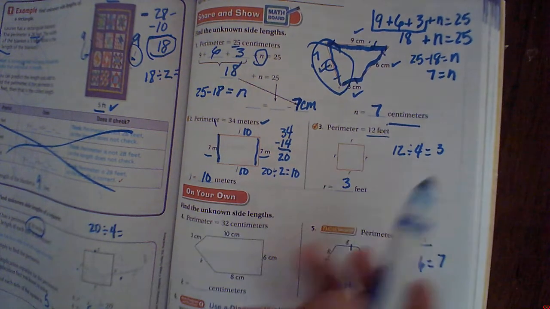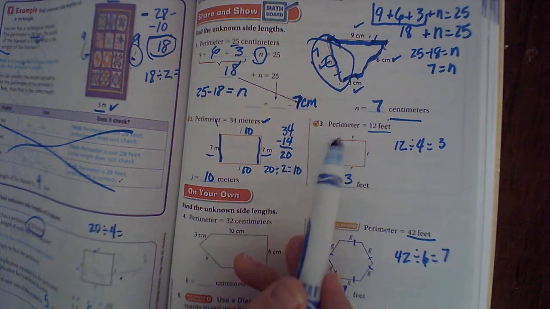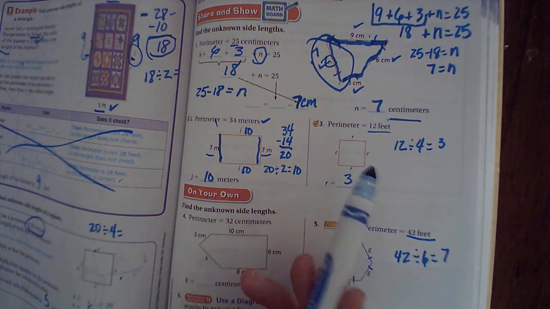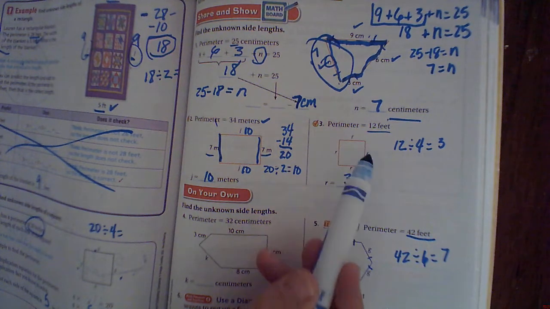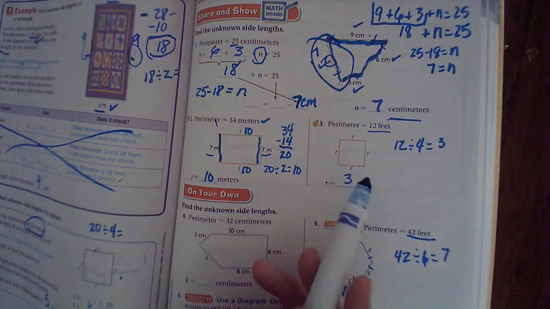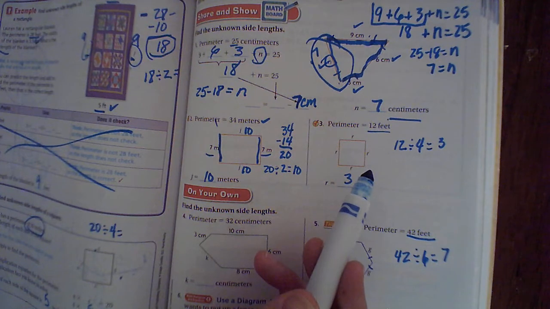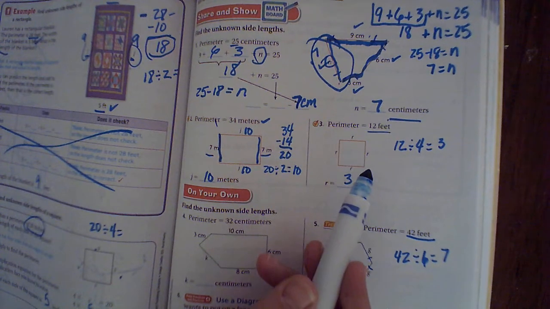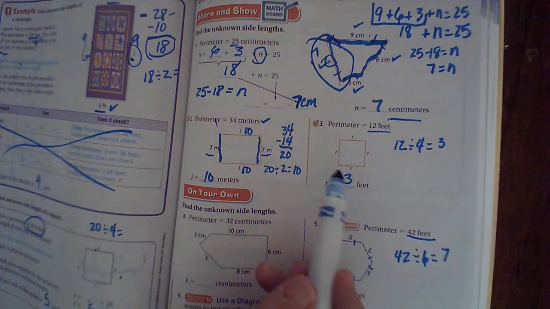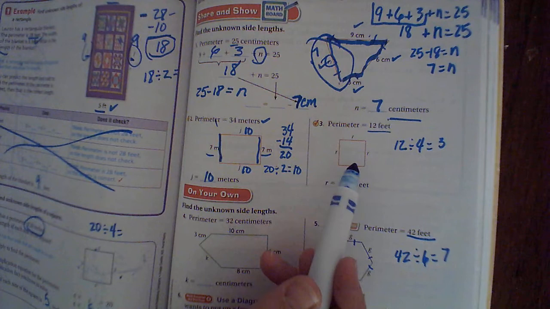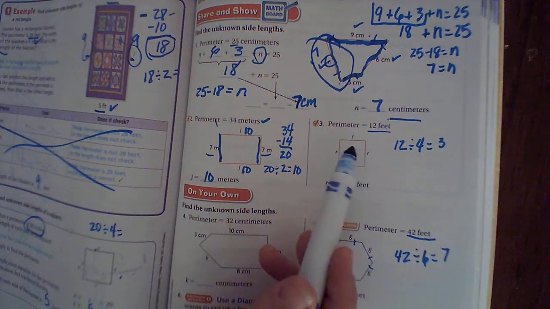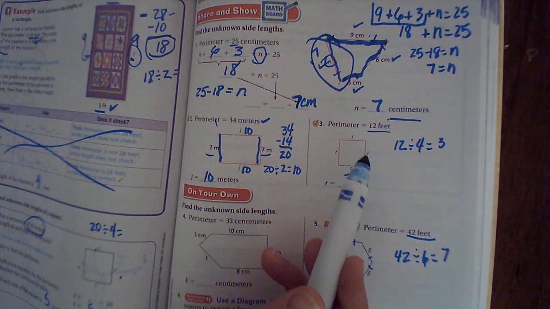Okay? Let's go over here to our perimeter. Our square perimeter equals 12 feet. We have R, R, R, R. Oh no, another one that doesn't have measure. But wait a minute. Oh yeah, I remember, Mrs. Keith. This is what I need to do. Those all have the same letter, so that means they're all going to be the same length.